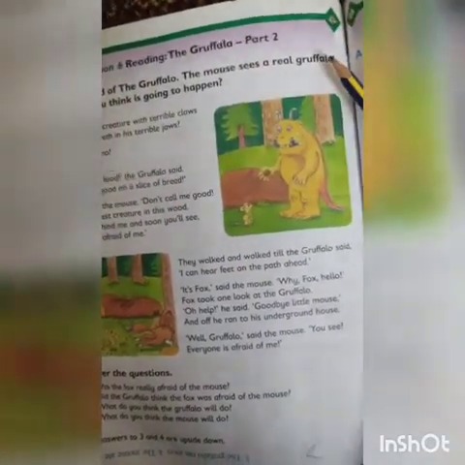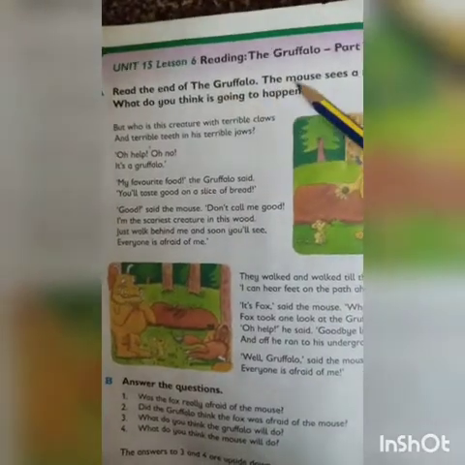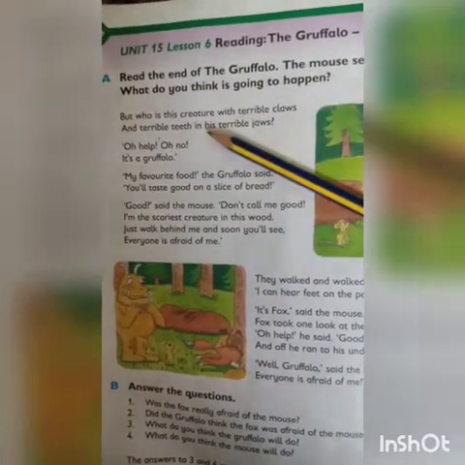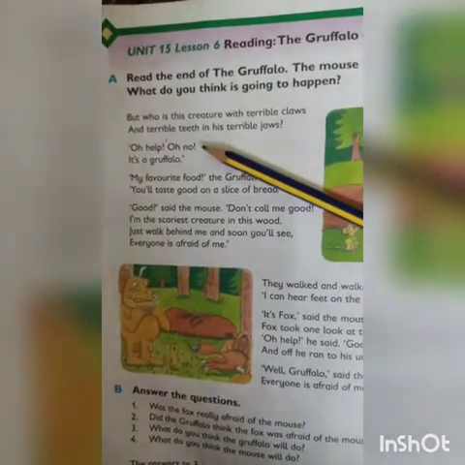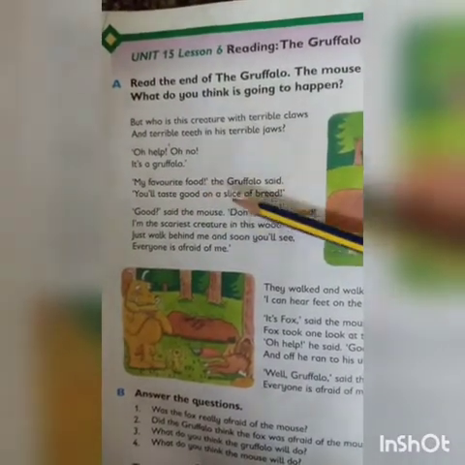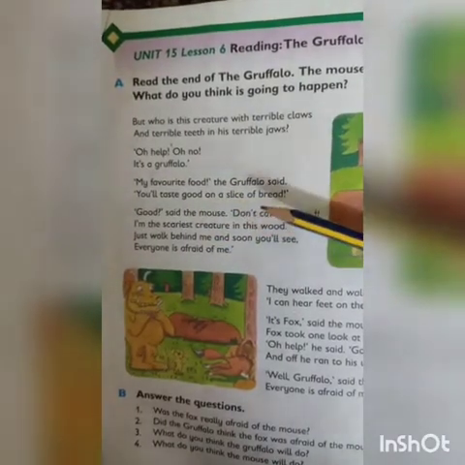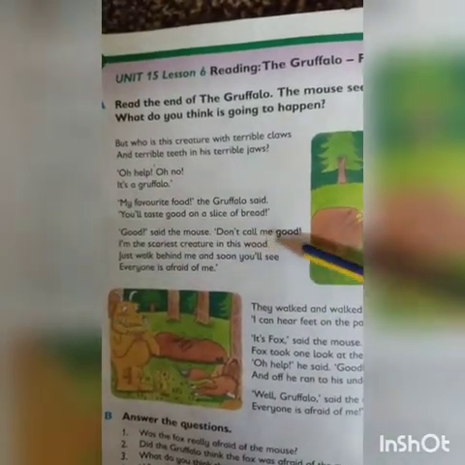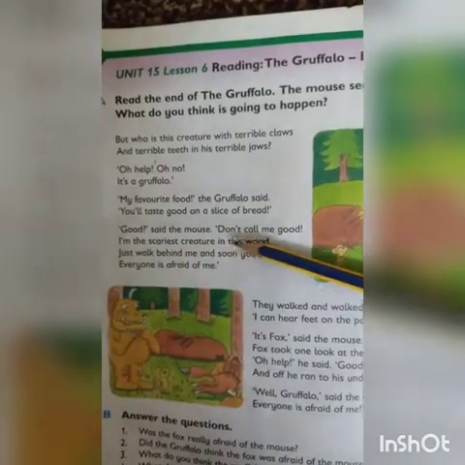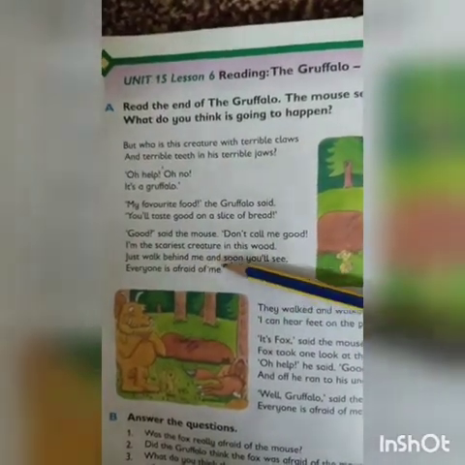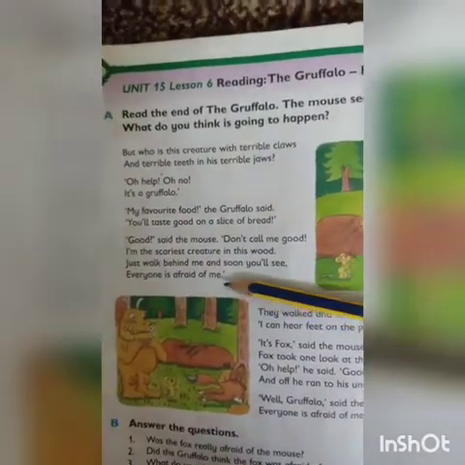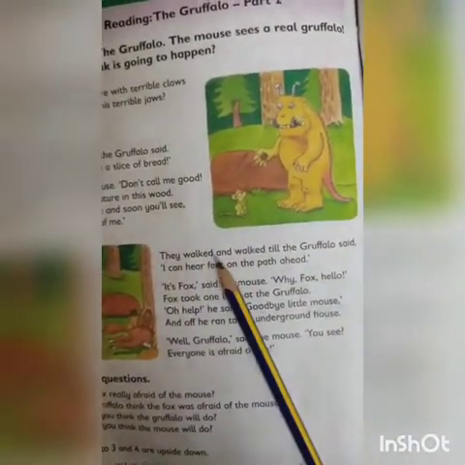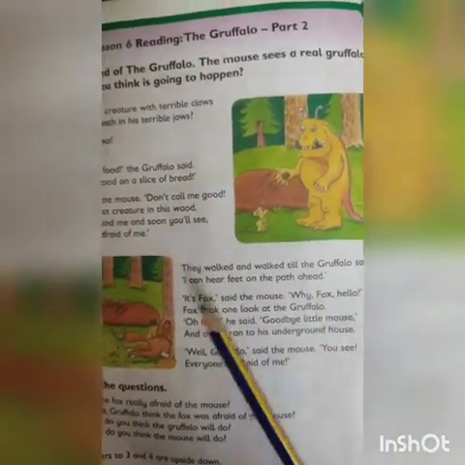The mouse sees a real Gruffalo. What do you think is going to happen? But who is the creature with terrible claws and terrible teeth in his terrible jaws? Oh help, oh no, it's the Gruffalo, my favorite food, the Gruffalo said. You will taste good on a slice of bread. Good, said the mouse. Don't call me good. I'm the scariest creature in this wood. Just walk behind me and soon you will see everyone is afraid of me. They walked and walked till the Gruffalo said, I can hear feet on the path ahead. It's Fox, said the mouse.